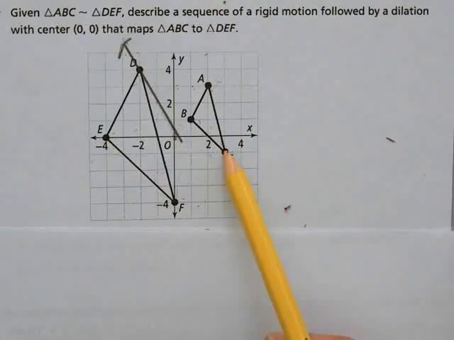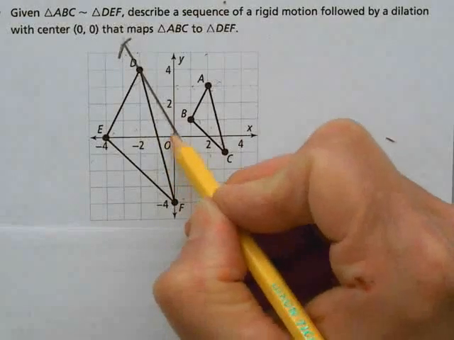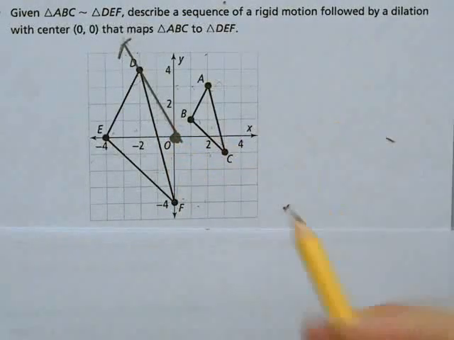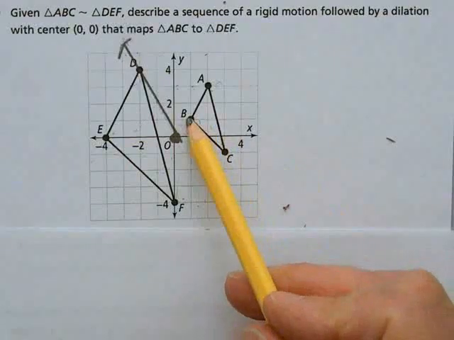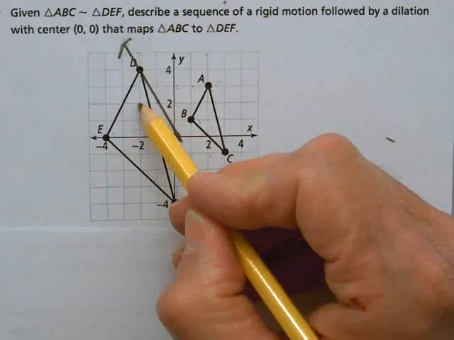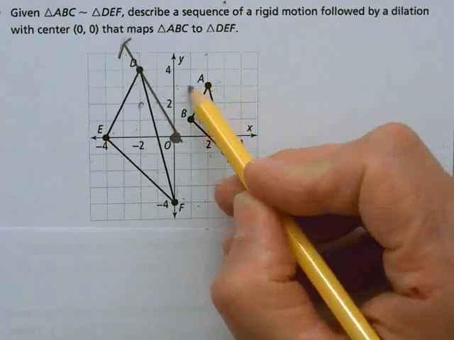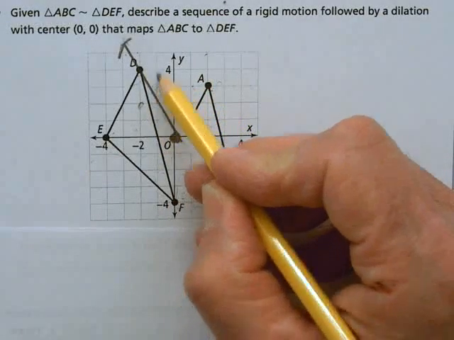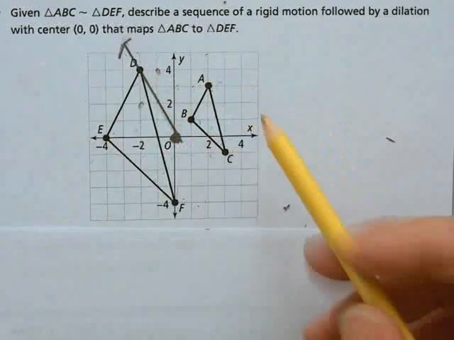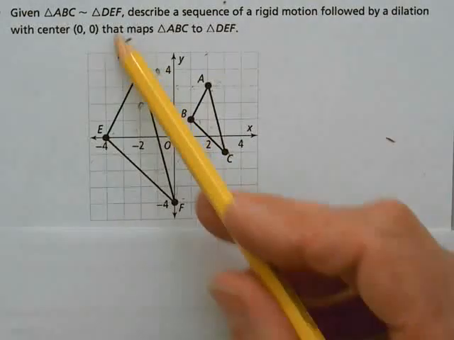If I move C over 1, 2, 3, and up 1, I will end up here. And so if I moved B over 3 and 1, where would I end up? 1, 2, 3, and 1. If I moved A over 3 and 1, I'd end up with 1, 2, 3, and 1. All right, so that one point, C, moving 3 over and 1 up, puts me on the center of dilation.